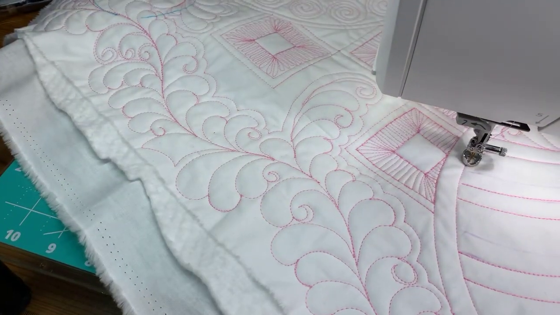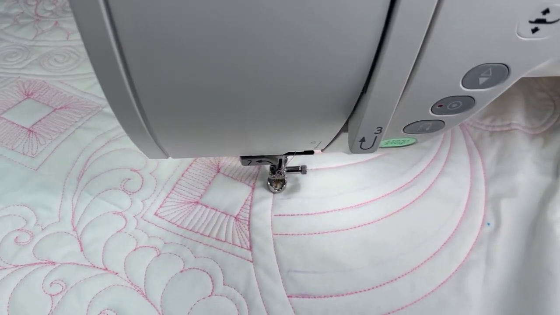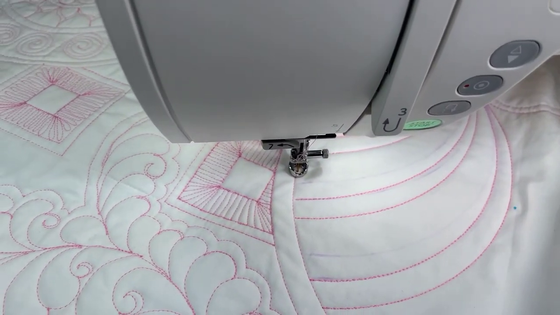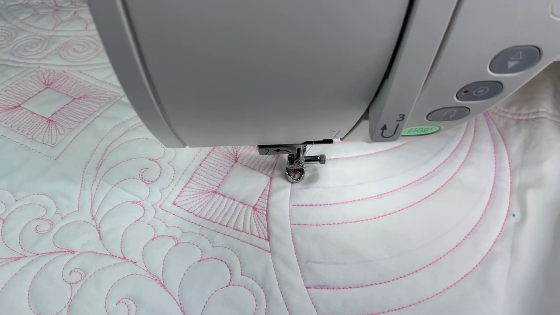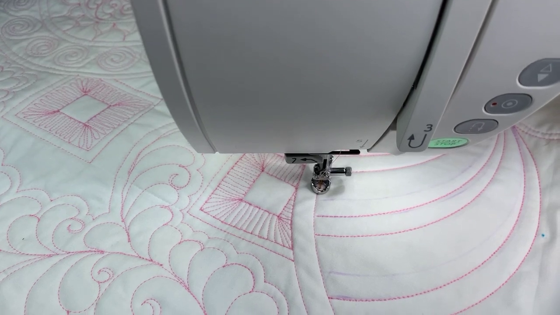Ooh, our camera is out of order. Did you guys see anything? Oh, no. Did you guys see my feather or did you not? Doggone it, I'm so annoyed at myself.